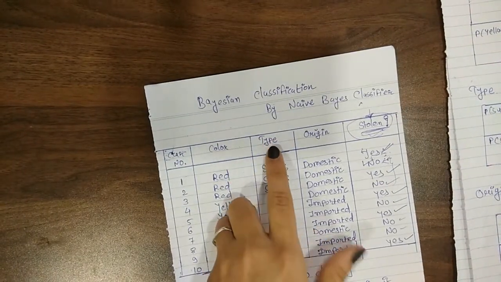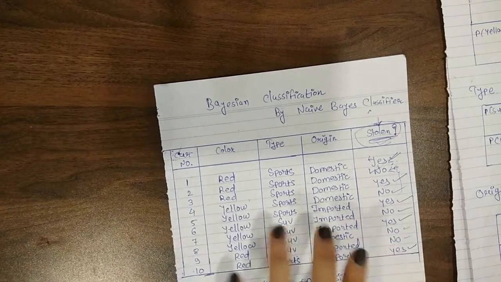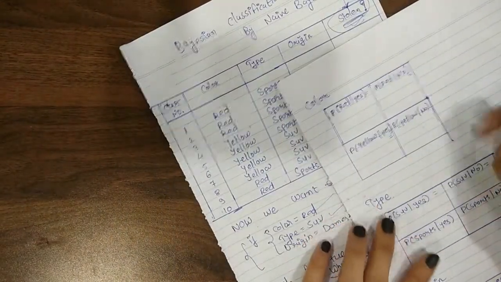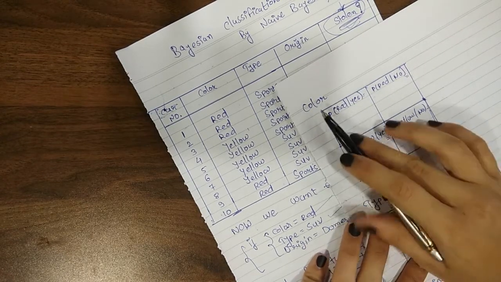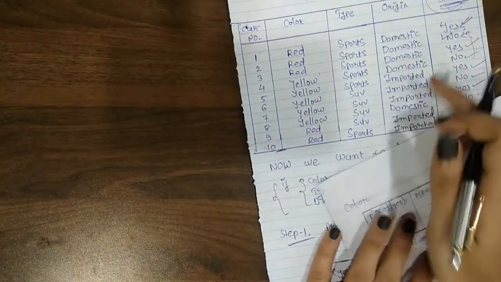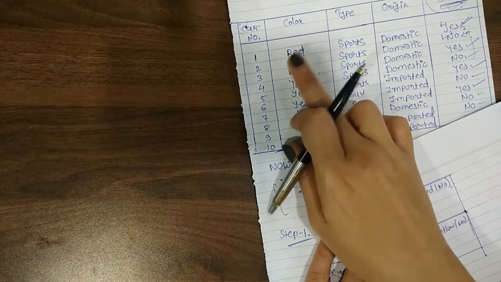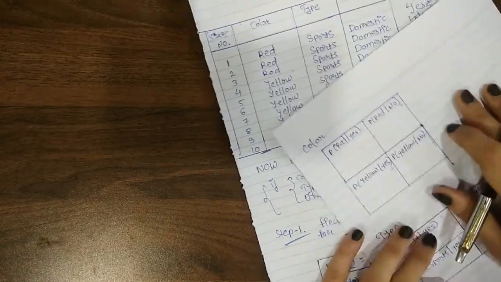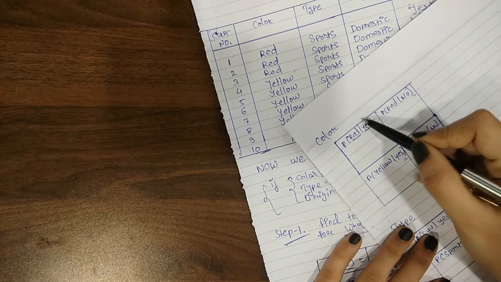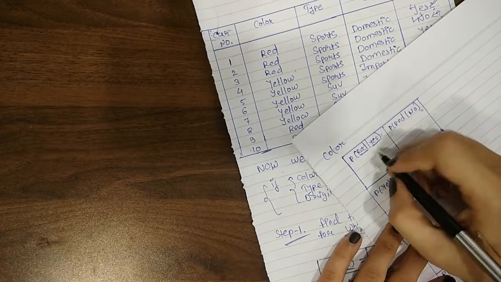Now the second step is, for each of the attributes, color, type, and origin, we need to find the probability. Let's understand with the first attribute, which is color. Now this is one table, and in this we'll find the probability of the color red given yes and the color yellow given yes, and the same for color red given no and yellow given no. Let's start with the first. What is the probability of a car that is stolen and the color is red?